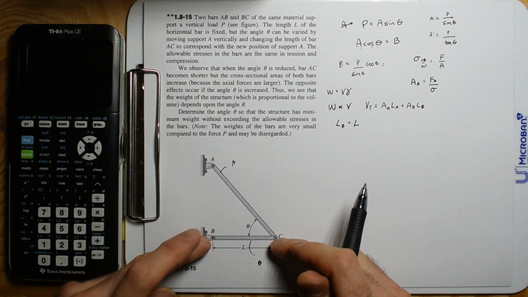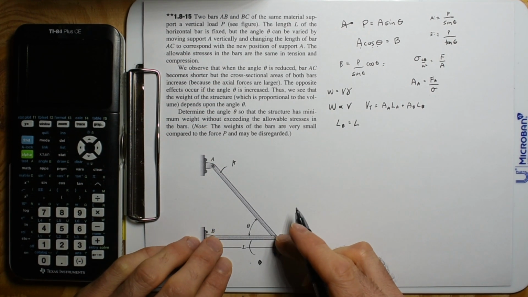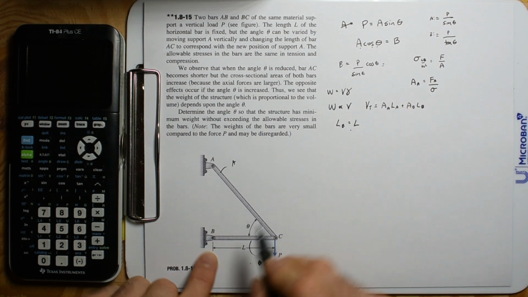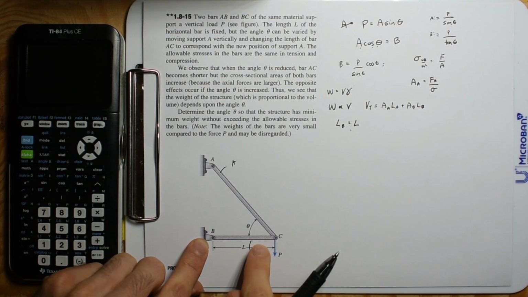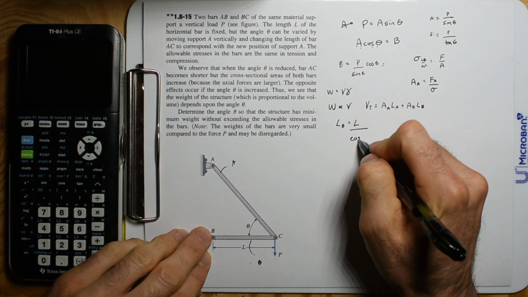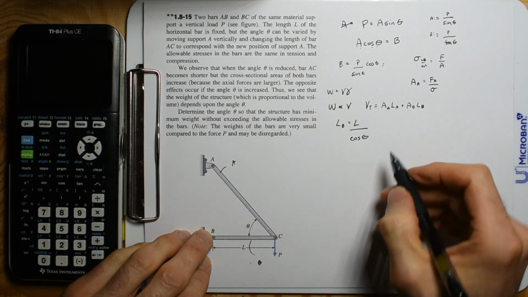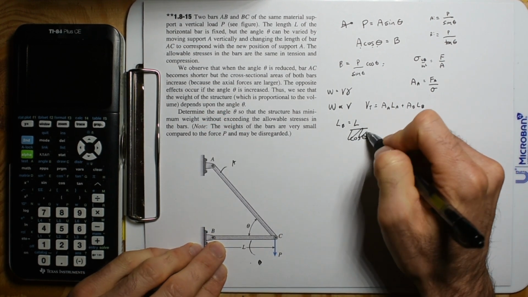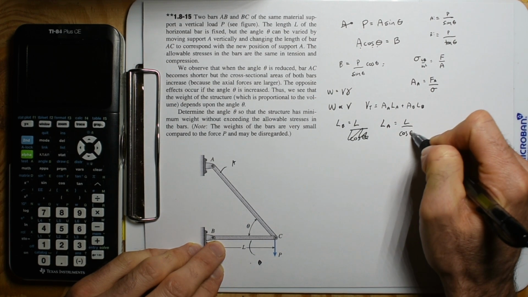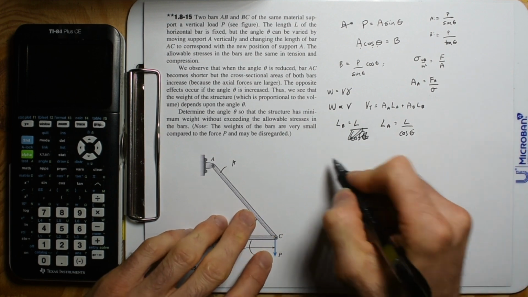If we decrease this to 0, it's just going to be L. So we take this length L and divide it by the cosine of the angle. Dividing by something small gets you that big thing. So the length of A is L divided by cosine theta, the length of B is L, and now we can do the volume.